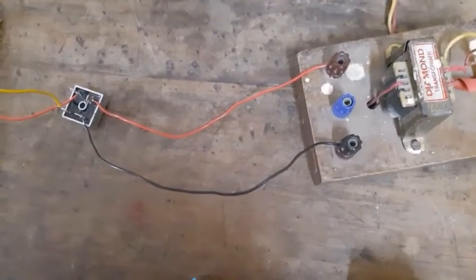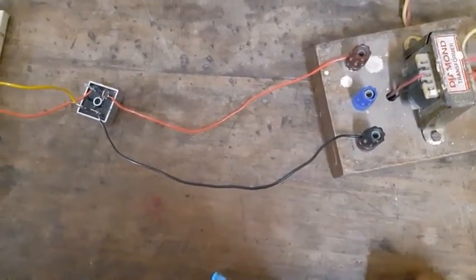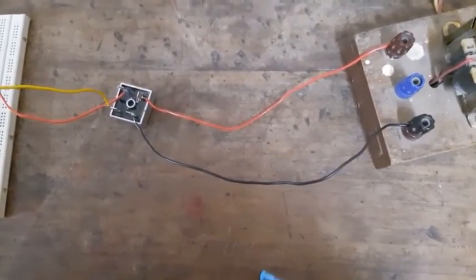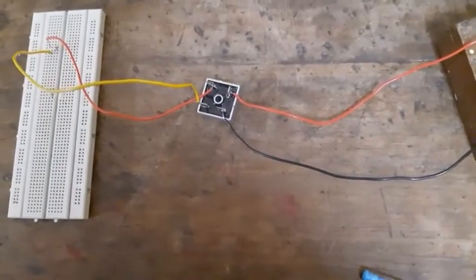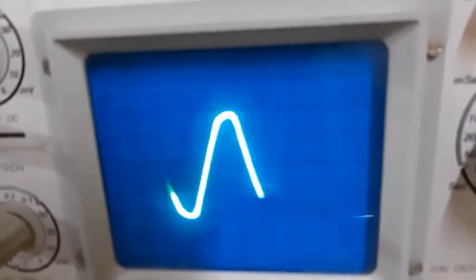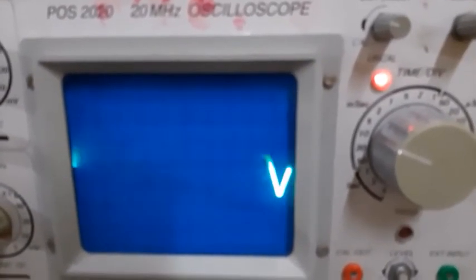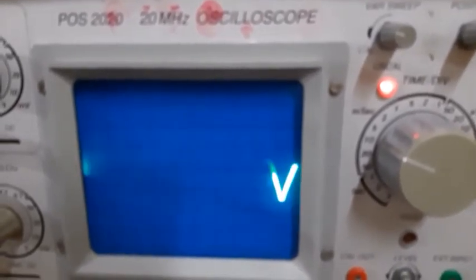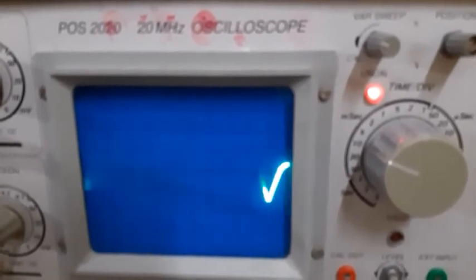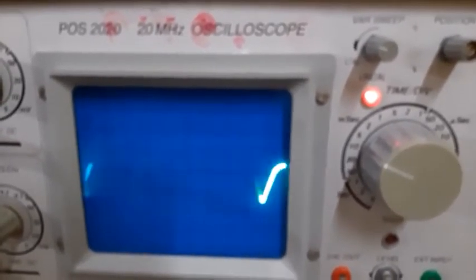So the input waveforms are AC waveforms, and the output waveforms are the DC waveforms. DC waveforms are observed across the output load resistor. Students, these are AC input waveforms applied to the input. Students, these are the DC output waveforms which are obtained across the 2 output pins of the rectifier IC. You can observe the same waveforms are obtained.